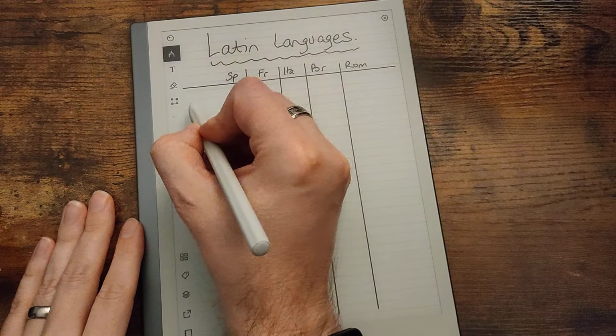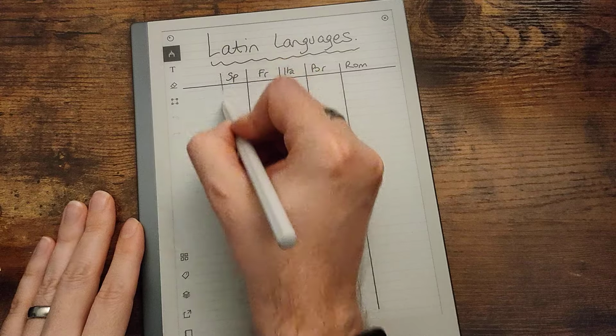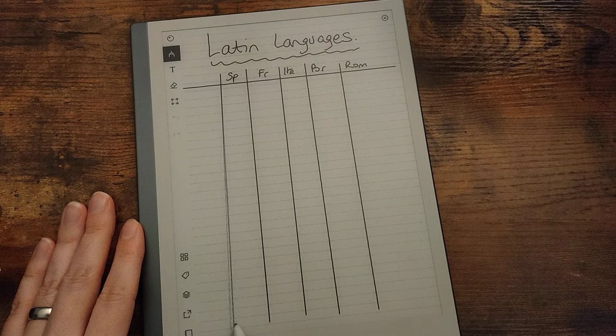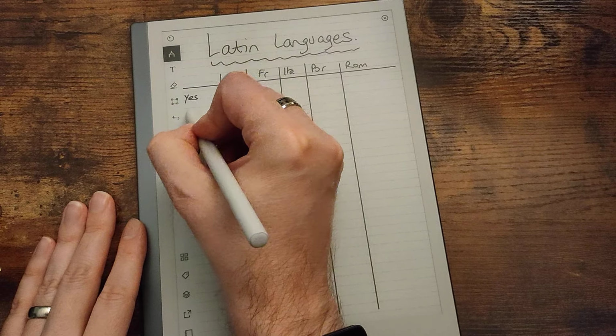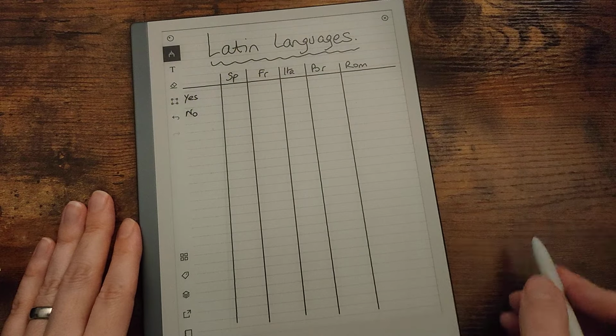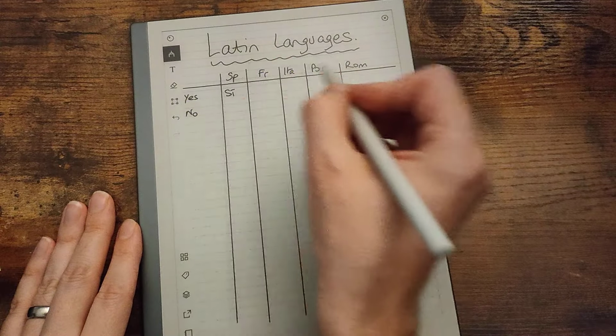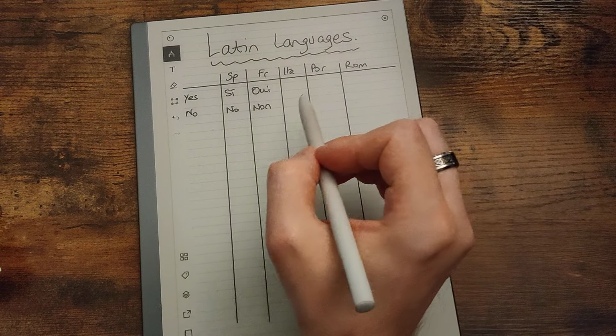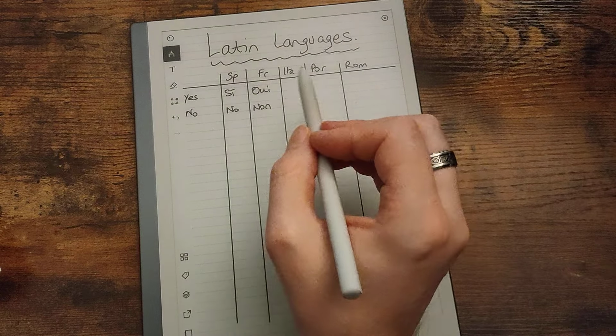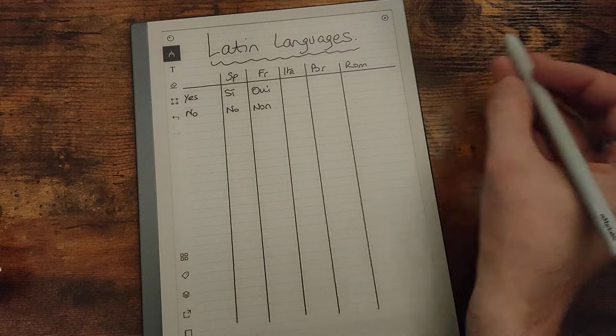Okay, so we're going to do one more column, and this one is going to be for the words. So we got yes and no. So these ones are quite similar across the board, si and no. French is slightly different, oui and non. But si does exist. If you said after a negative, you're not going to the party, are you? You'd say si in French, so it does exist.